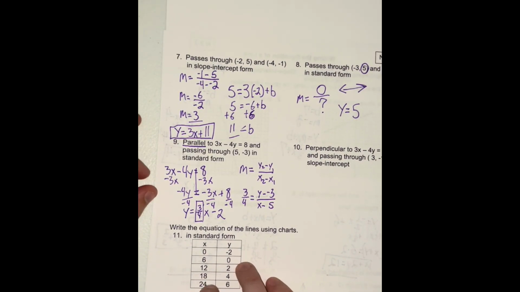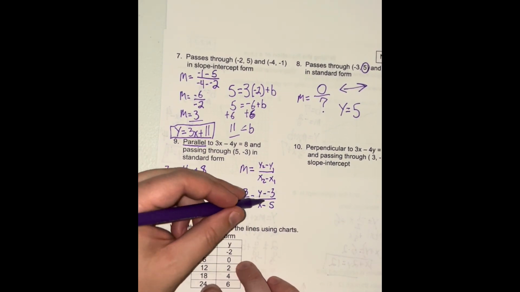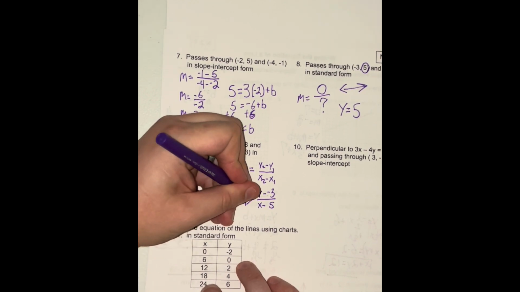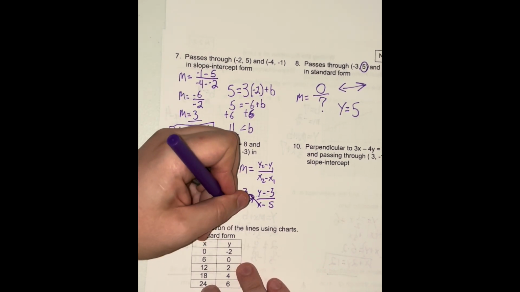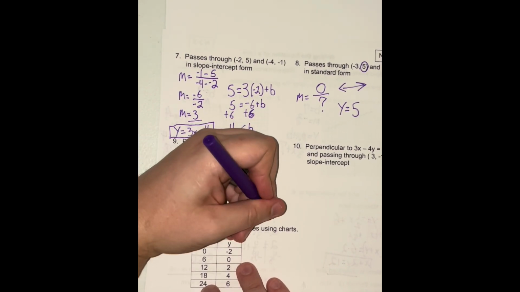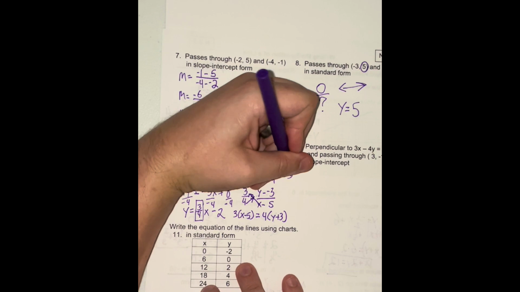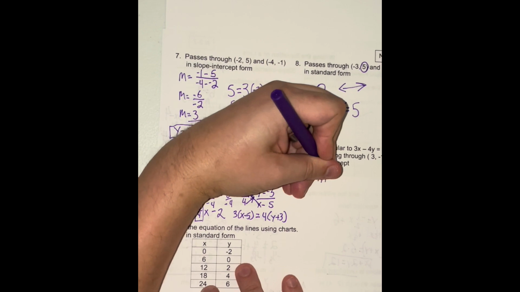So what I can do from here is adjust this formula by multiplying both sides by x minus 5, which gets this out of the denominator, then multiplying both sides by 4. So really what's happening is that 4 is going to travel up there, the x minus 5 is going to travel up there. So that gives me 3 times x minus 5 equals 4 times y plus 3. Work that out a little further. I get 3x minus 15 equals 4y plus 12.